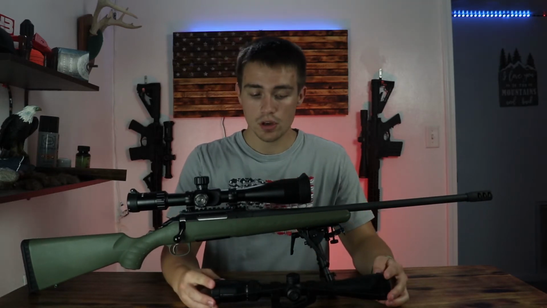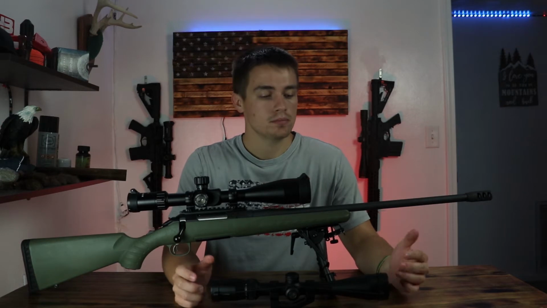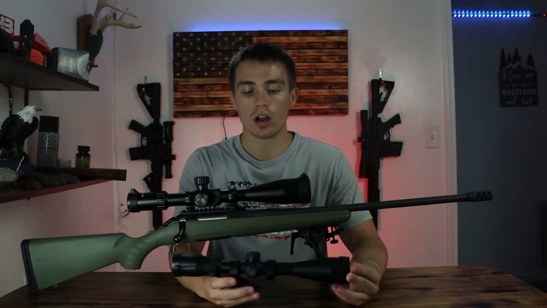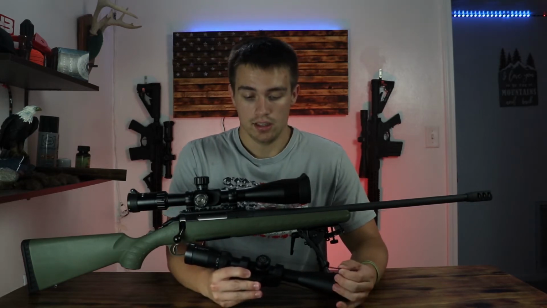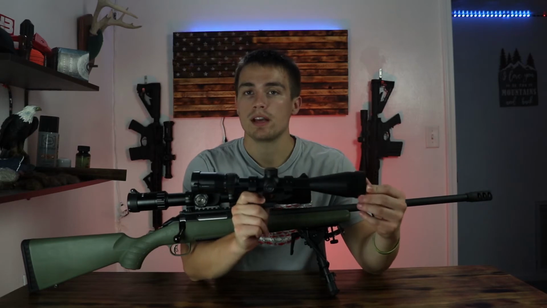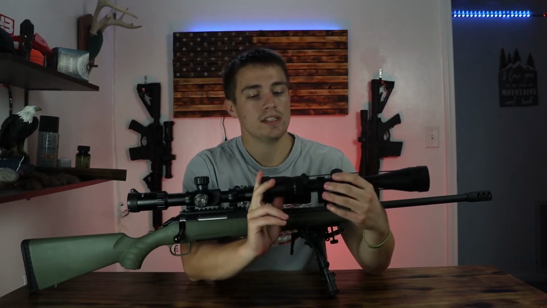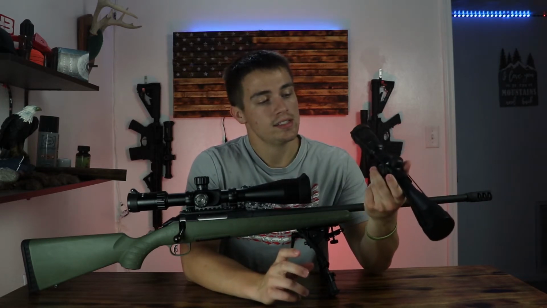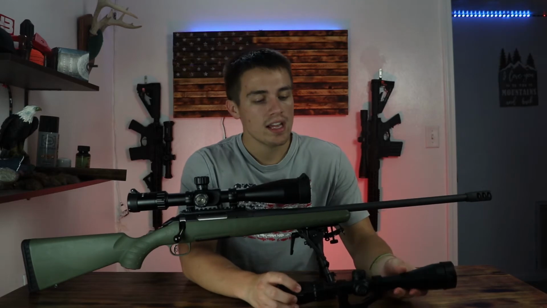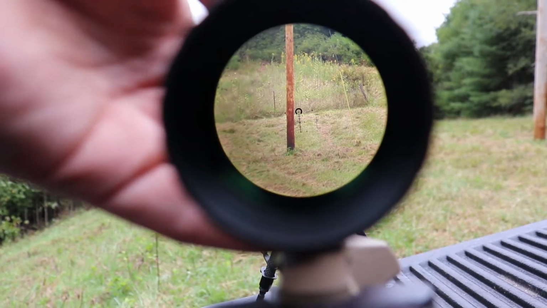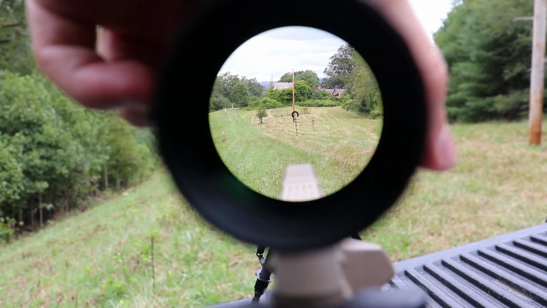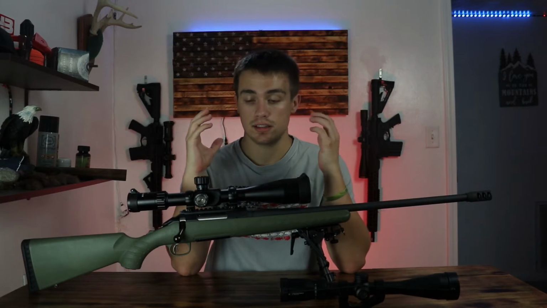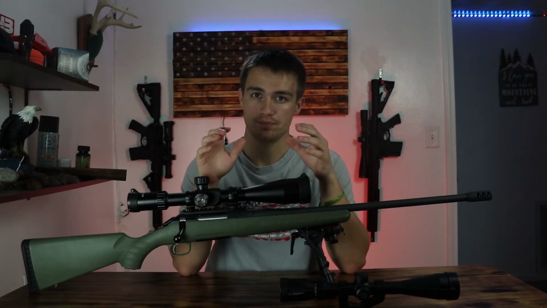Okay, so let's begin with the second focal plane, and what I would consider to be a little bit more common of an optic. And so right here we have a Vortex Crossfire. This is a very entry-level second focal plane scope. But the gist of a second focal plane scope is, as you magnify, your reticle does not change size. So your reticle on the 3 magnification versus the 10 magnification will be exactly the same.